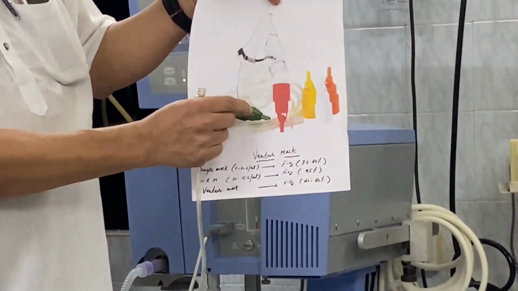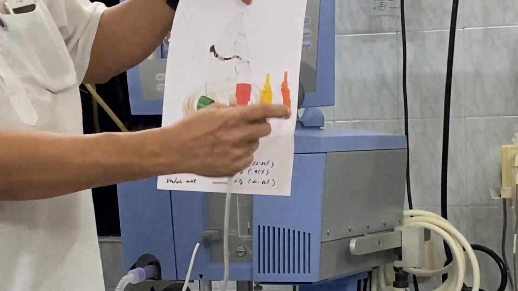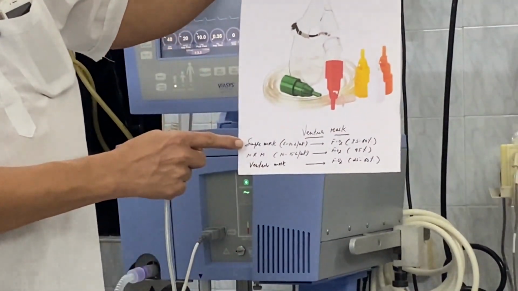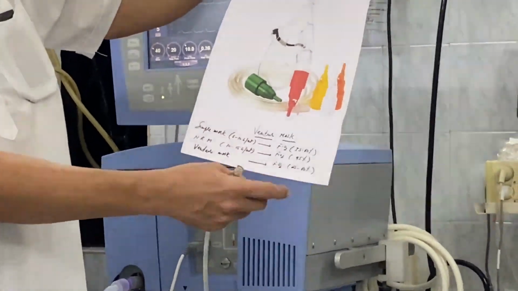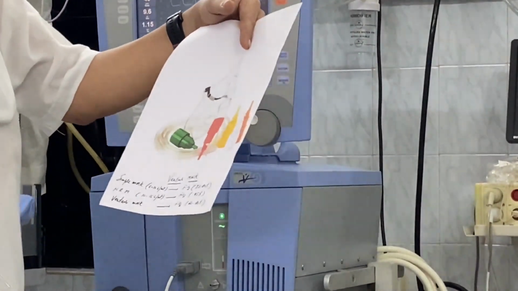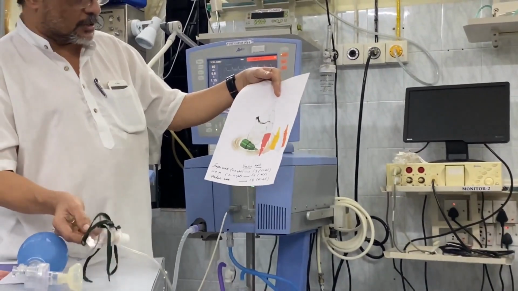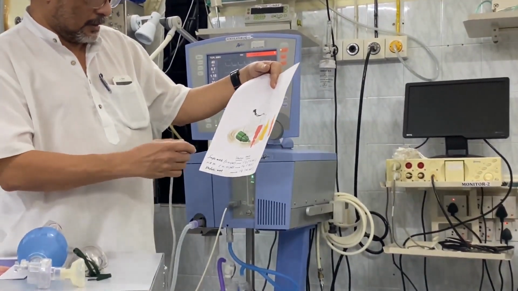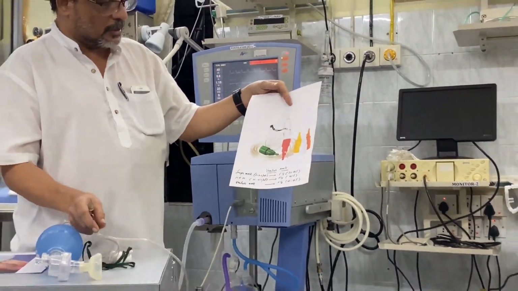These nozzles are marked with FiO2 60%, 50%, 35%, and the amount of FiO2 which you can generate with a Venturi mask is from 35 to 60%. So with a plain mask, simple mask, you generate about 35 to 60%. With a Venturi mask, you generate from 25 to 60%.